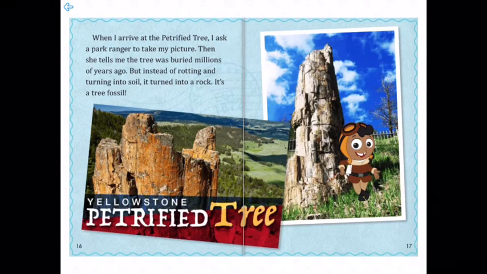When I arrive at the Petrified Tree, I ask a park ranger to take my picture. Then she tells me the tree was buried millions of years ago. But instead of rotting and turning into soil, it turned into a rock. It's a tree fossil.